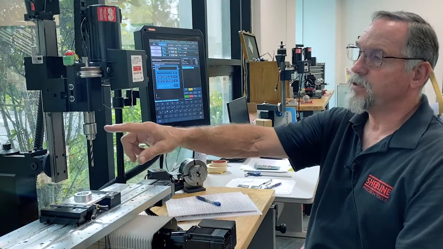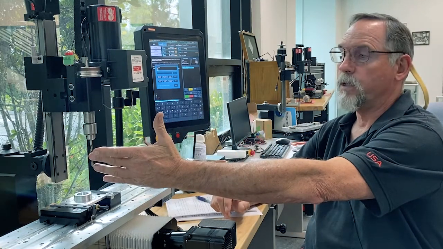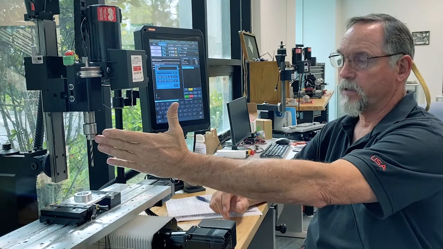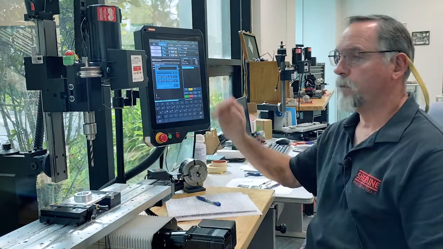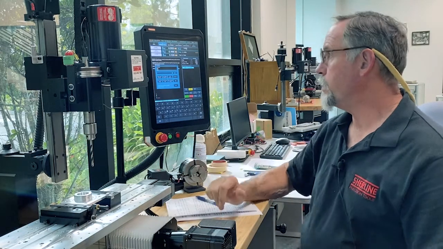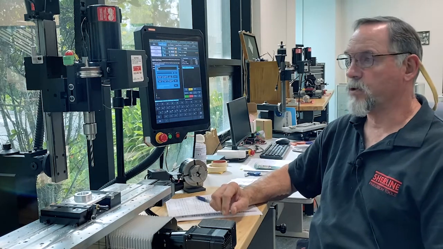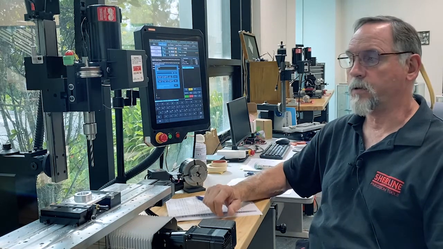The position that it just moved to now is the last position it was before it did the tool change. So it's always going to come back to the position it was when you called up the tool change. Okay, so that's how you do your tool change position and how you change your tools out if you want to use it or not use it.